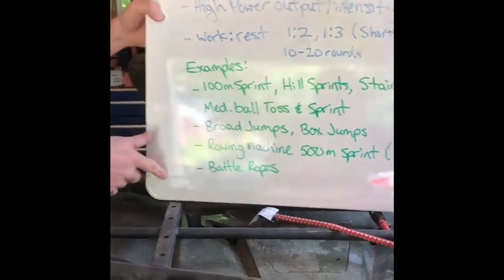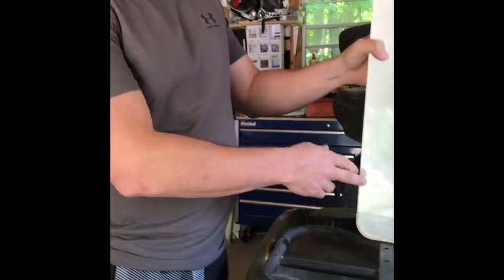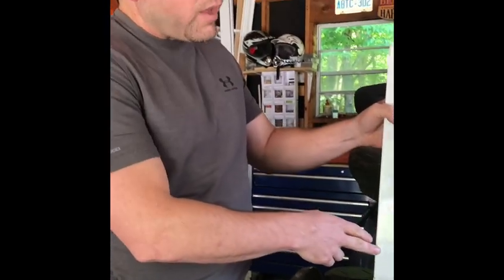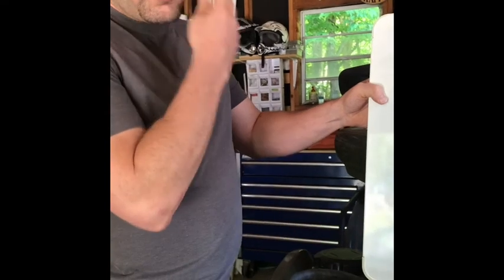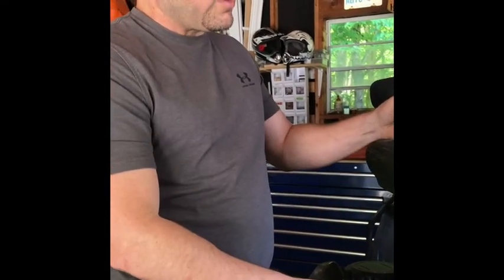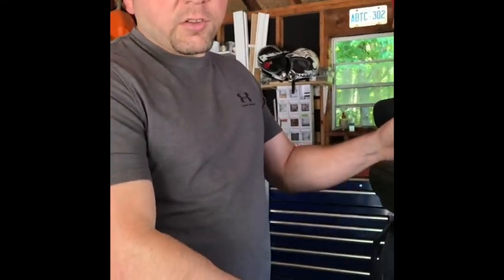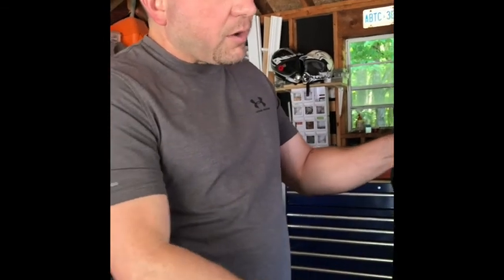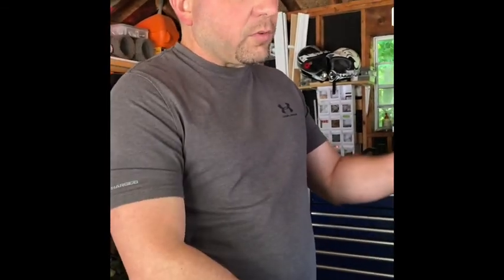Battle ropes, if you've got battle ropes, those are a great one. They get the arms burning, the lungs burning. I'm sure there are a lot of other ones that I've missed, but this gives you some ideas of things that you could be working on. So we'll get set up outside, and I'll show you some examples of some of these things. All right. Okay, we're back.